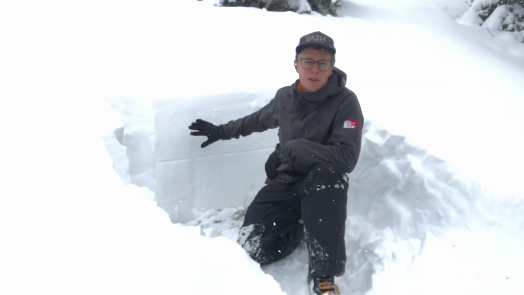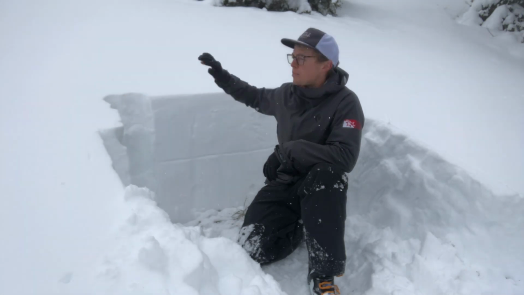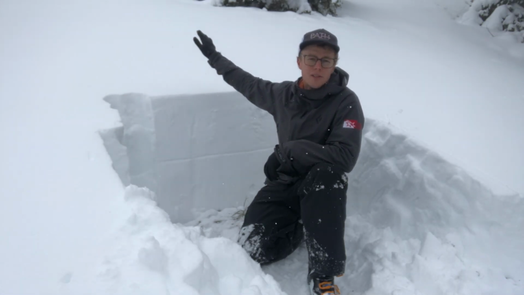So don't use one point observation to extrapolate onto a larger set of terrain that you're looking to ski or ride.